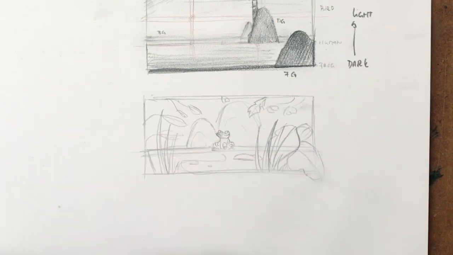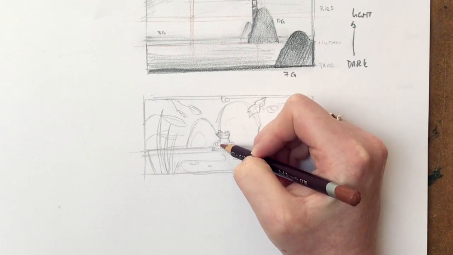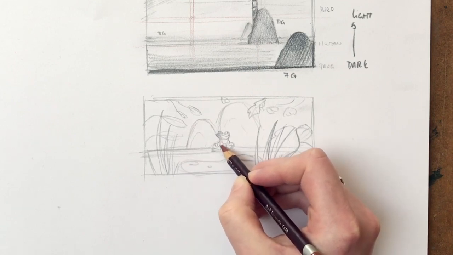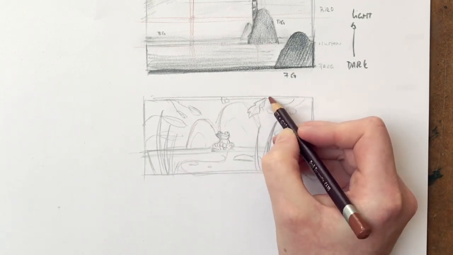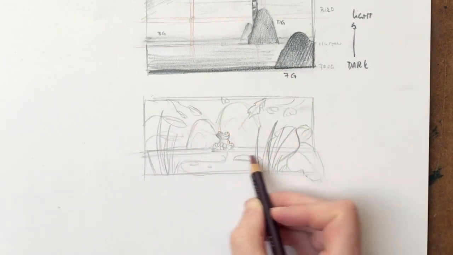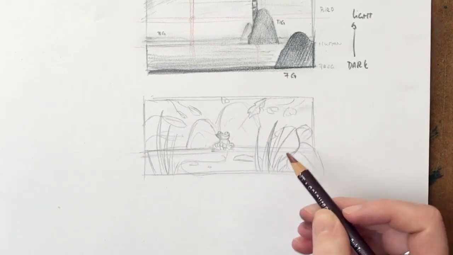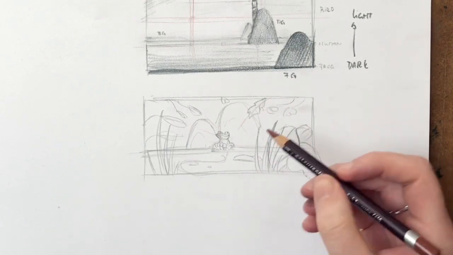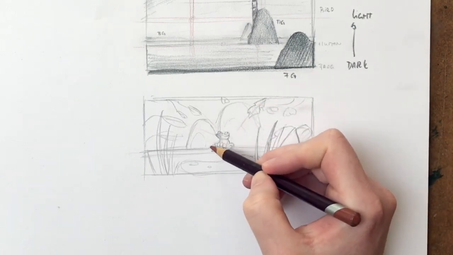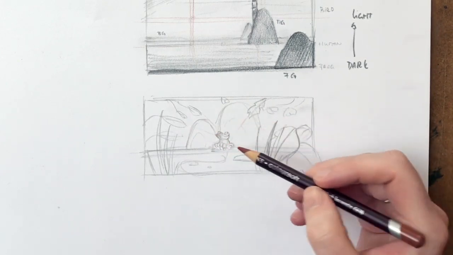So, what have I done? The lines of these boulders end here, as well as this one. This line goes towards the middle. This line from the leaf goes towards the middle. These ones go to the middle, right? These ones go to the middle. What that does is that it focuses the viewer's attention towards the middle of this illustration, which you wanted.